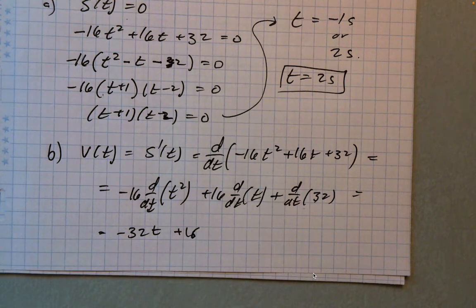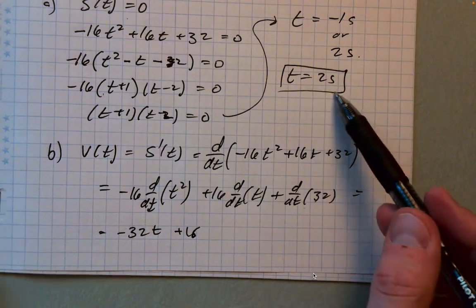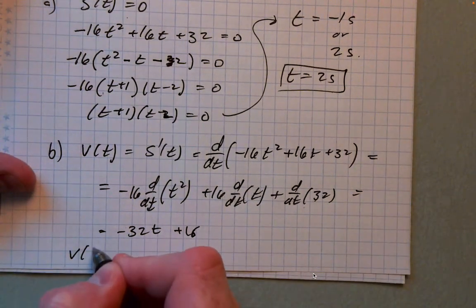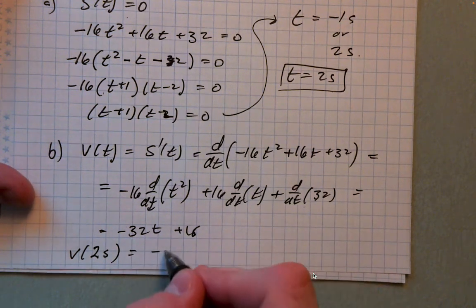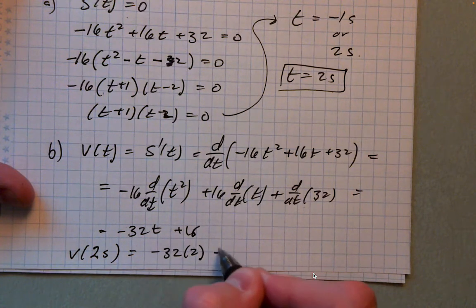So this tells us the velocity of the diver at any time t. And we can use this to figure out what the diver's velocity must have been when he hit the water at 2 seconds, right? So all we got to do is plug in v of 2 seconds, and I get negative 32 times 2 plus 16.